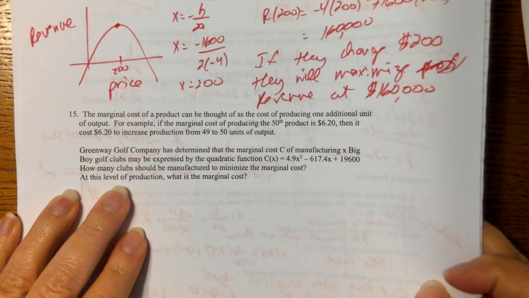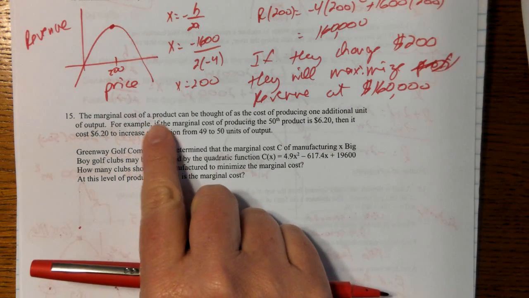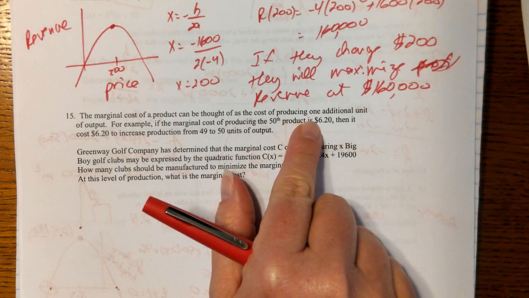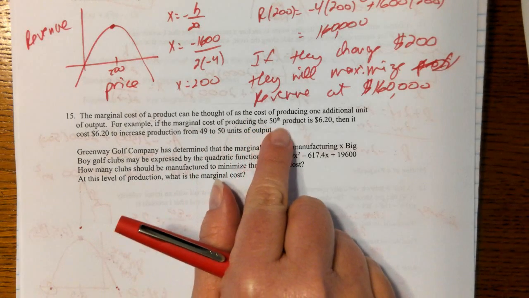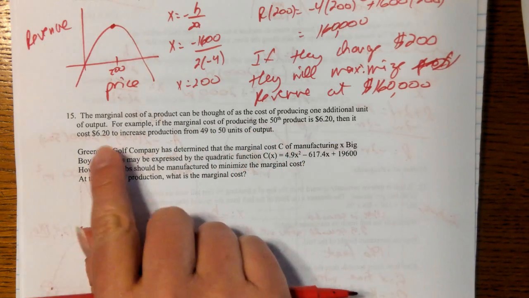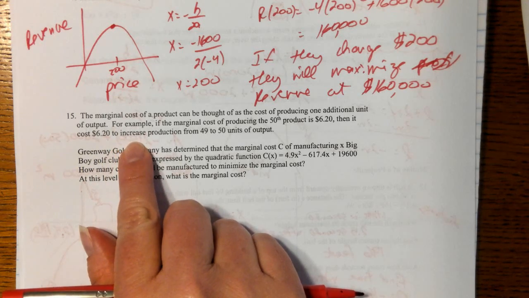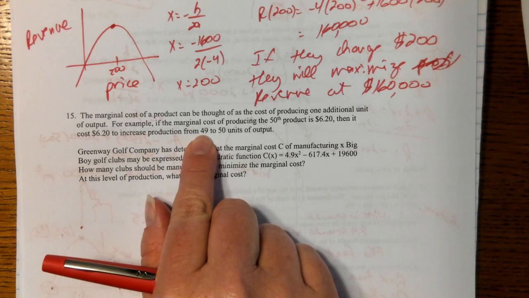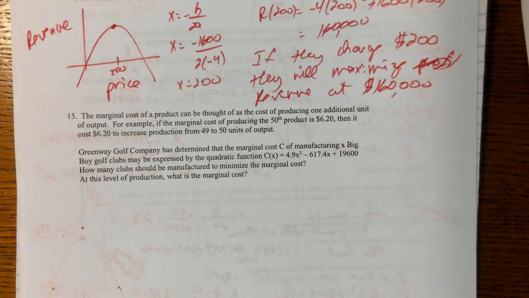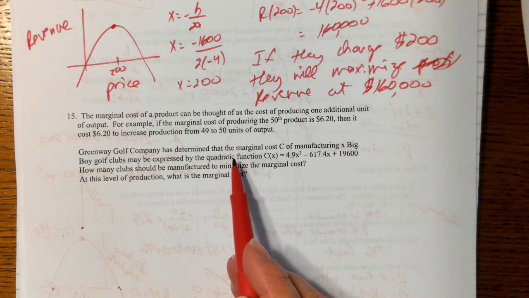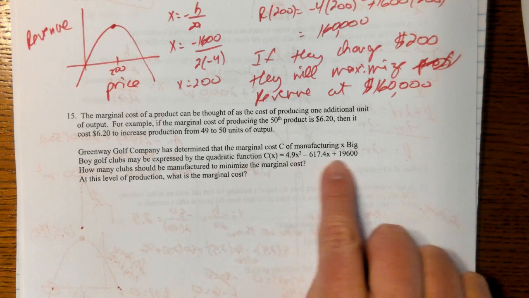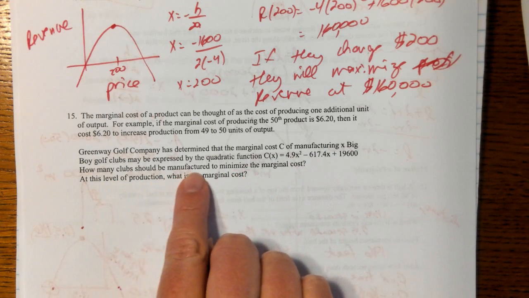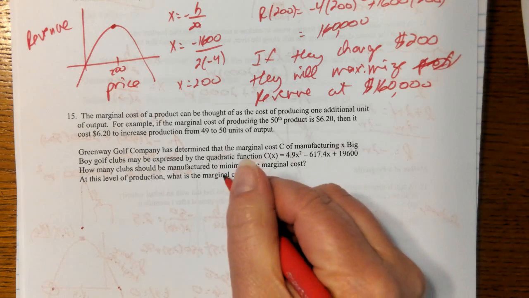And then 15, last example here, another business example. The marginal cost of a product can be thought of as the cost of producing one additional unit. For example, if the marginal cost of producing the 50th product is $6.20, then it costs you $6.20 to increase production from 49 to 50 units. Okay? So to make the next item, it costs them $6.20. Greenway Golf Company has determined that the marginal cost of manufacturing X big boy golf clubs can be expressed by this function. How many golf clubs should be manufactured to minimize the marginal cost?